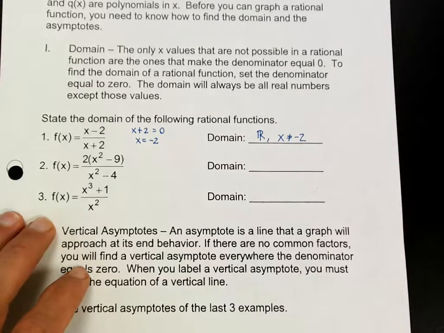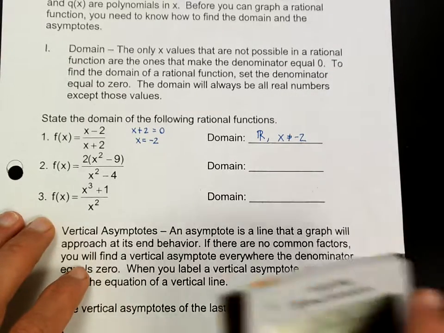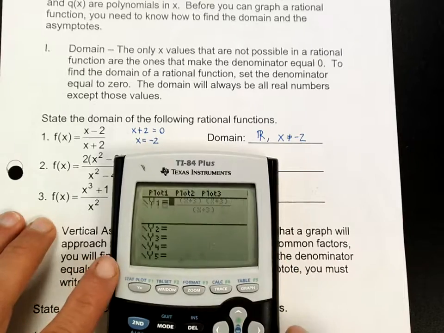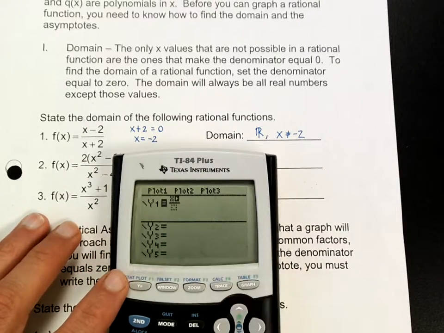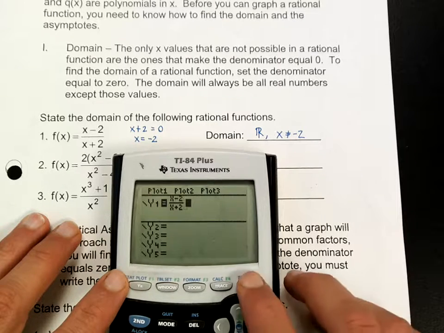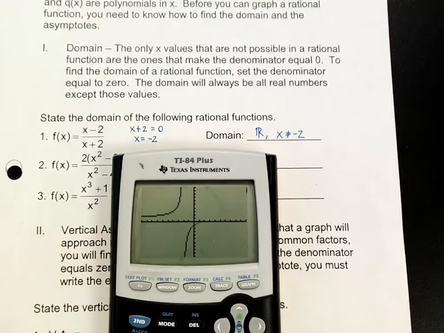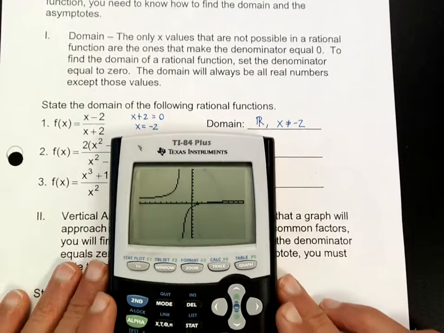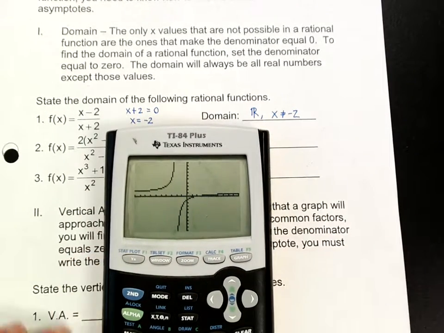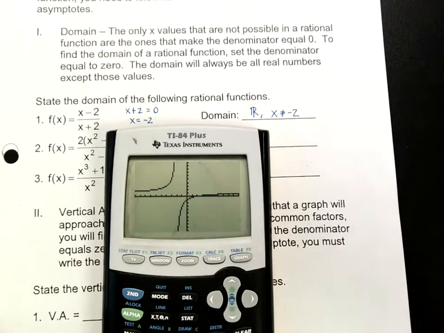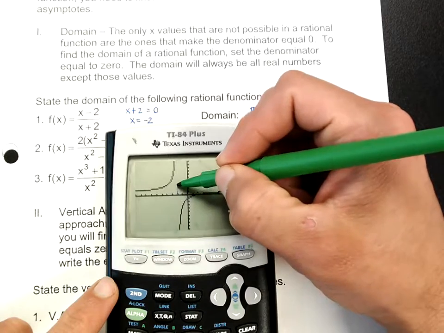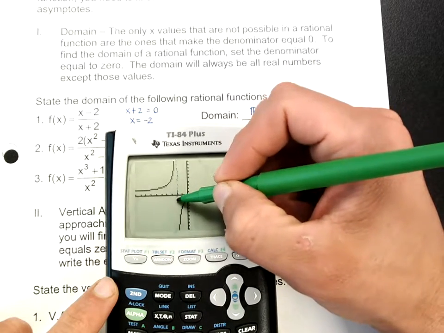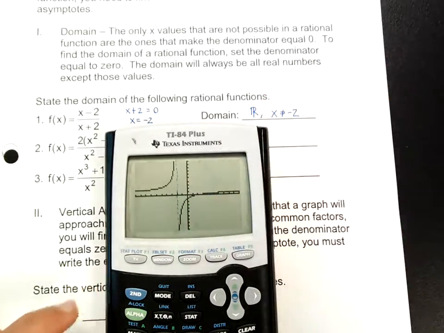So just to give you a quick example of what that would look like, if I have x minus 2 over x plus 2, notice that this graph does that kind of thing. So what that means is that x can be any number. Doesn't matter where you plug in for x, it'll give you a value back, except when you're trying to plug in a -2, which is right around this line right here, then it cannot give you a value.